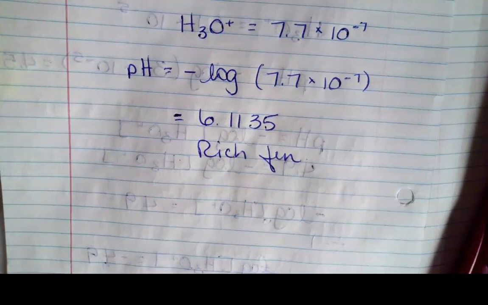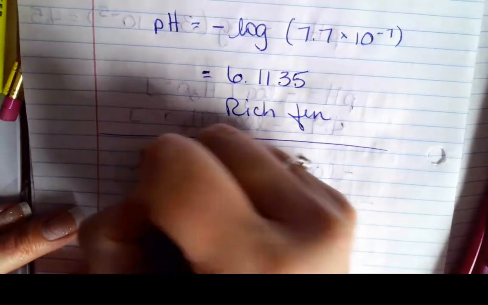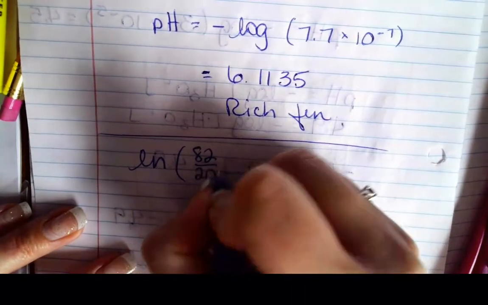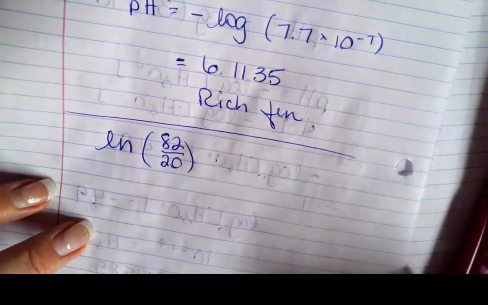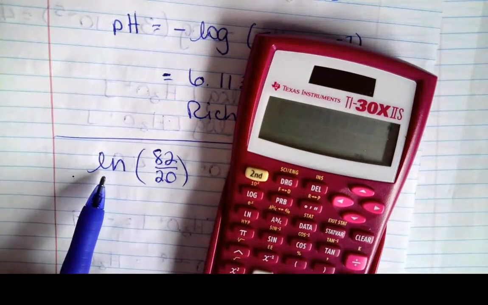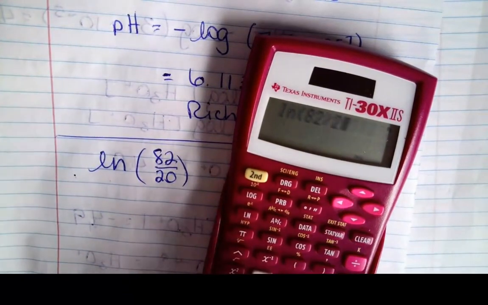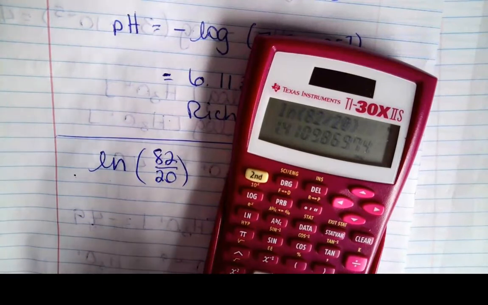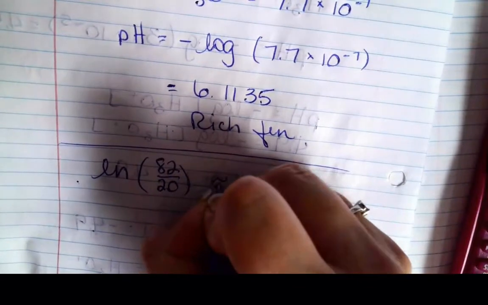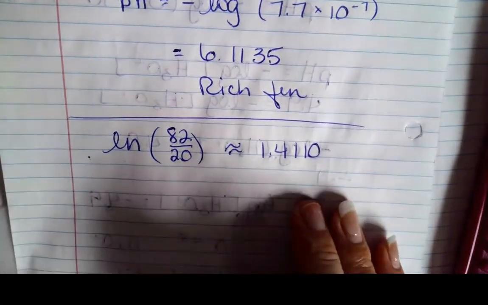All right, so find the value. Now we're going to hit natural logs. So I've got the natural log of 82 over 20. And this is just going to be a long video, so I'm not going to do two of them because we're almost done. So this says now I've got the natural log, which means my base is e. And so I'm going to poke the natural log button and do 82 divided by 20. And that gives me 1.4109, which went to 1.4110 when I rounded.